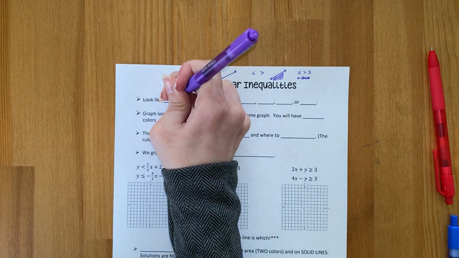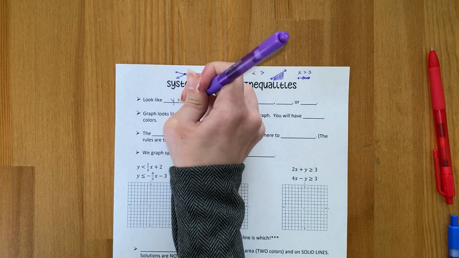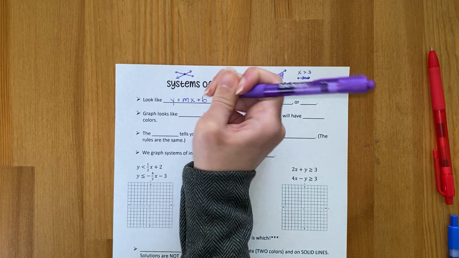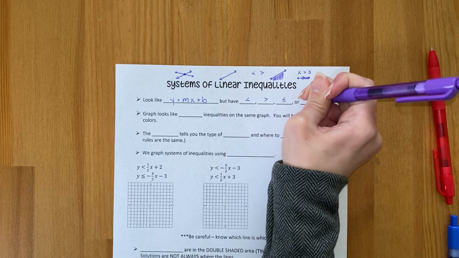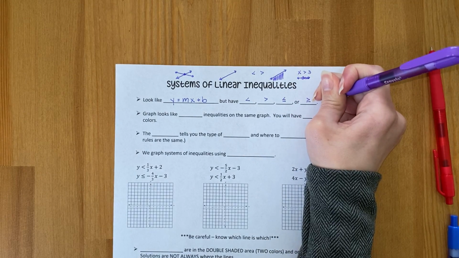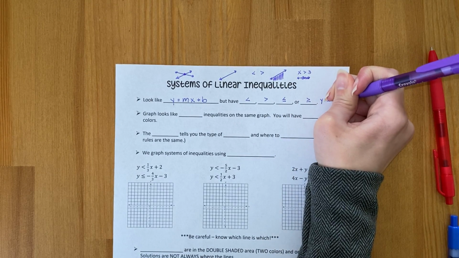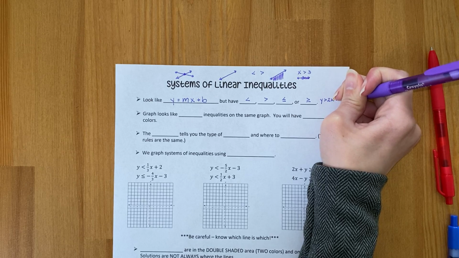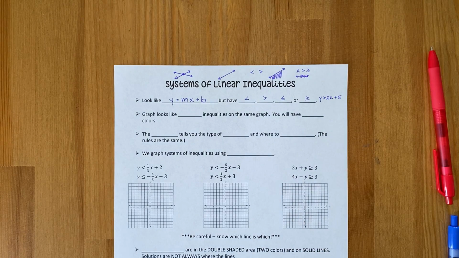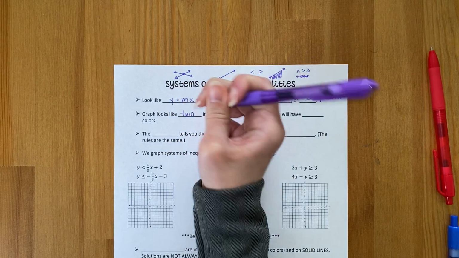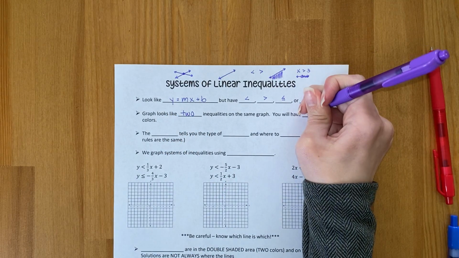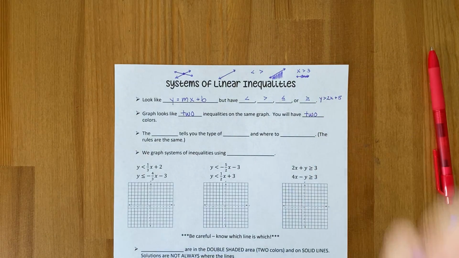You are still going to see inequalities that kind of look like y equals mx plus b, our slope-intercept form. Instead, you're going to see them having one of our four inequality symbols. So something kind of like y is greater than 2x plus 5, for example. We are going to have two inequalities on the same graph, which means we're going to end up with two colors.